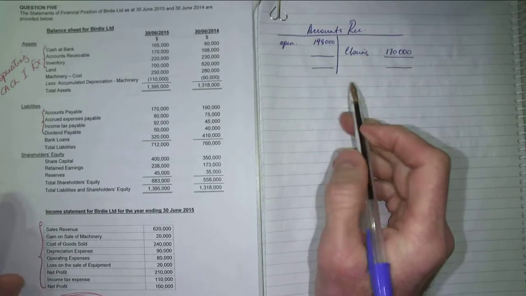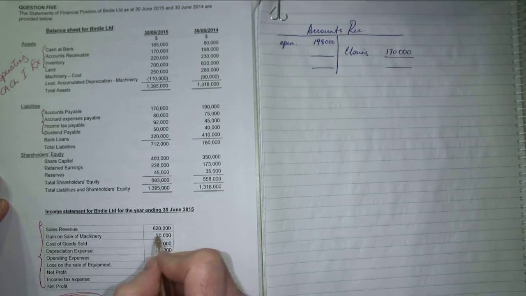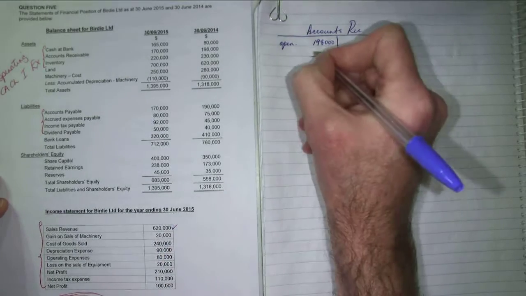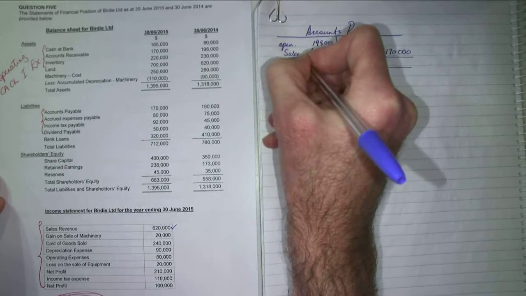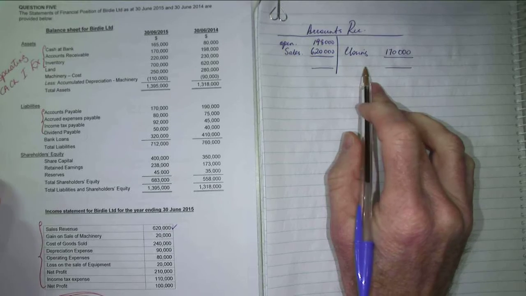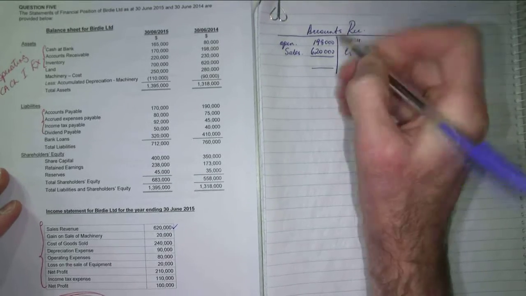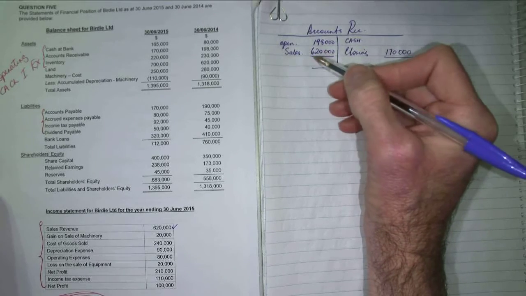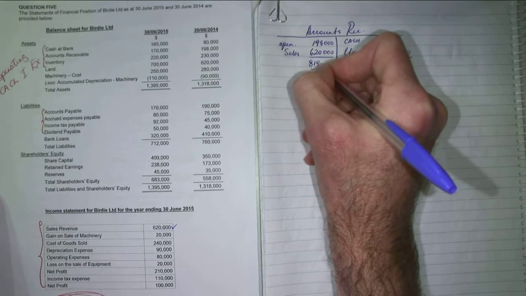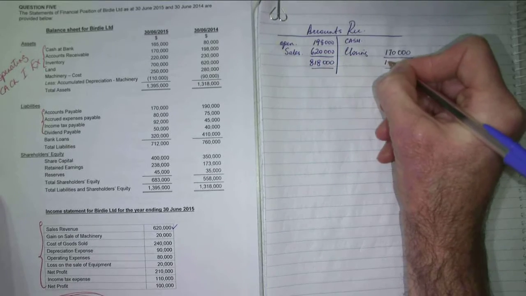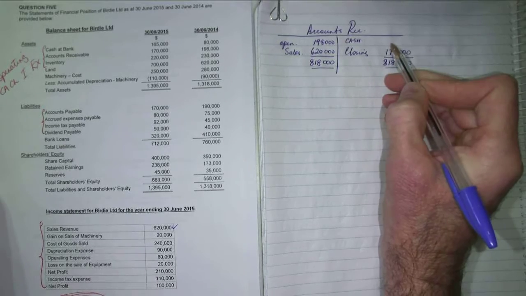Now what increases my accounts receivable? Sales. So I've got my sales revenue down here, 620. And that's my sales. What decreases my accounts receivable is my cash from my customers. So what have we got here? We've got 620, 720, 818. So I've got to get this side to come back to 818. So what was my cash collected from my customers then?